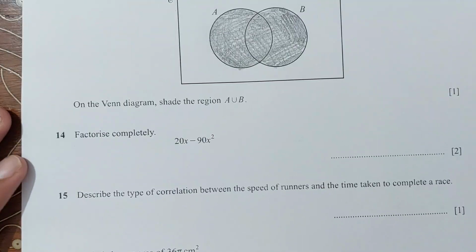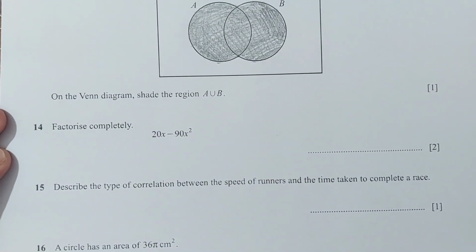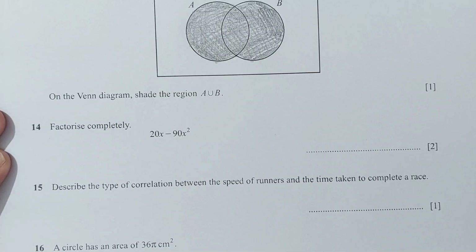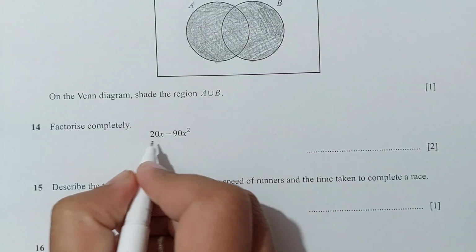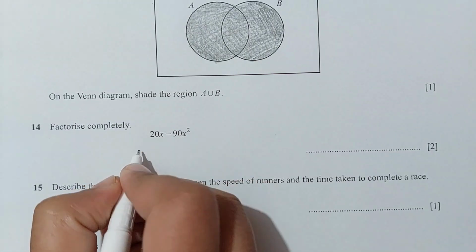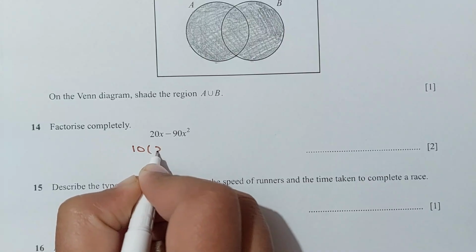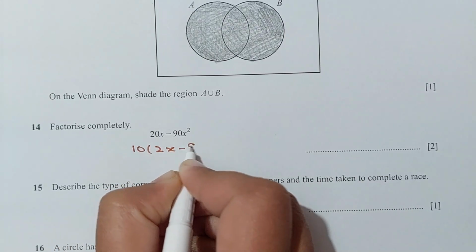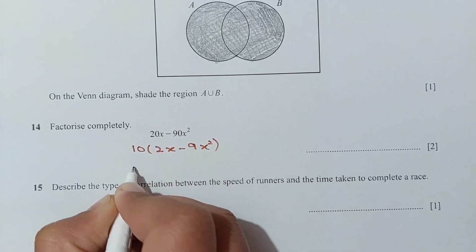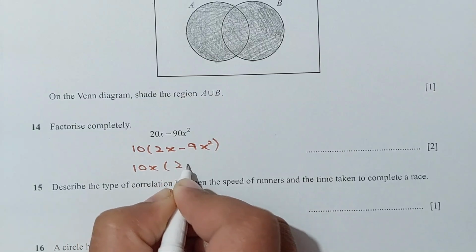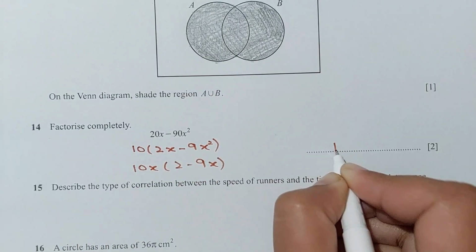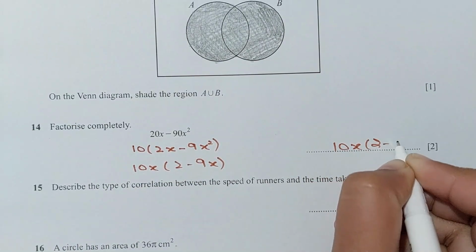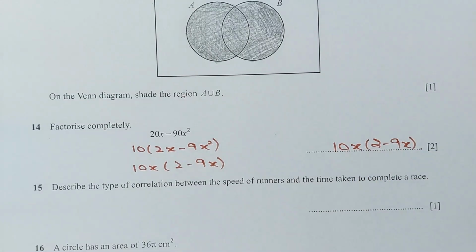All right. Question number 14, factorize completely. So it is 20x and 90x squared. So we can take 10 common. 10 times 2 is 20 and 10 times 9 is 90. Then we can take x common. We have 2 minus 9x. 10x into 2 minus 9x. This is the complete factored form.